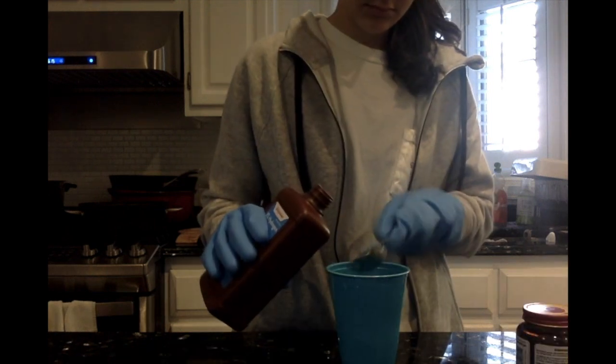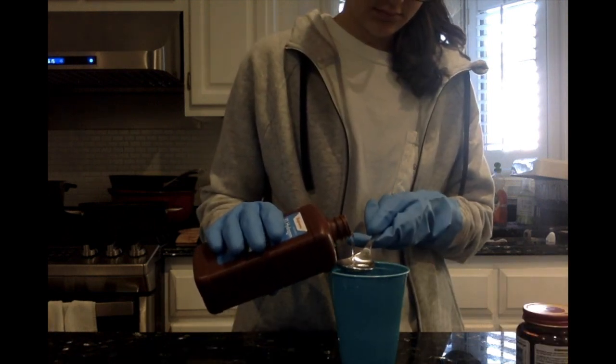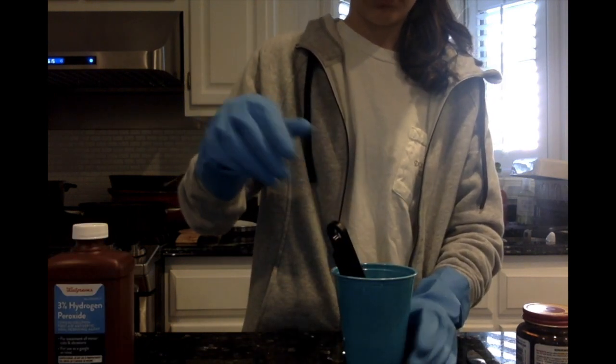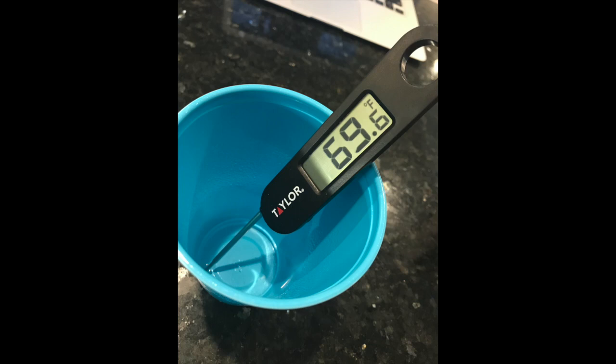First, pour 2 tablespoons of the hydrogen peroxide into the cup. Then, use the thermometer and find the initial temperature of the hydrogen peroxide. My thermometer reads 69.6 degrees Fahrenheit.